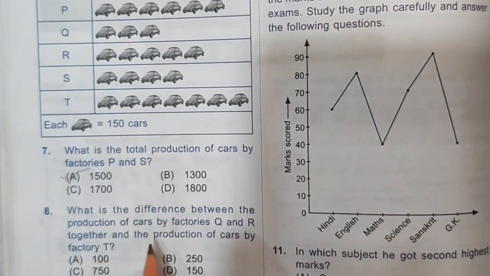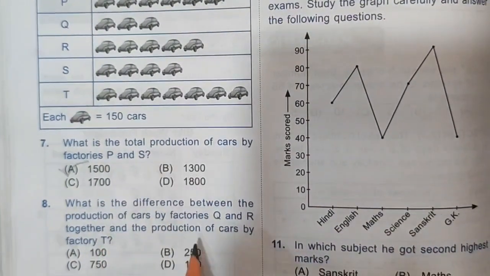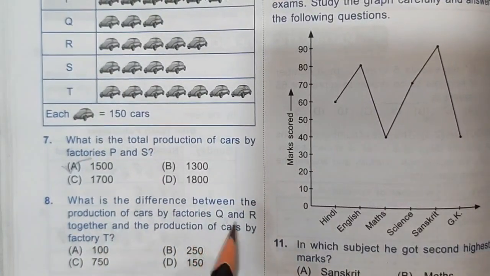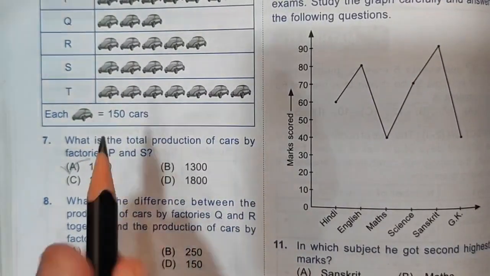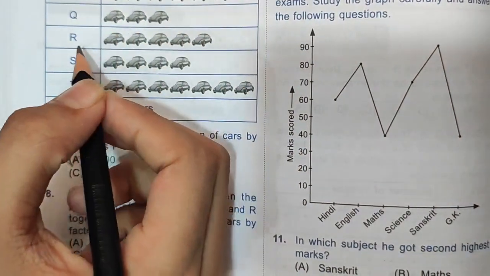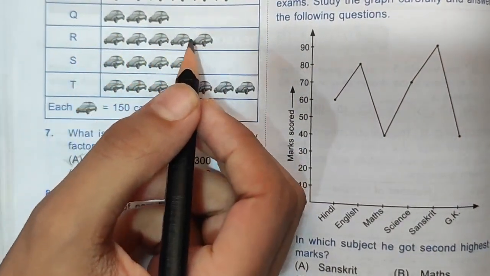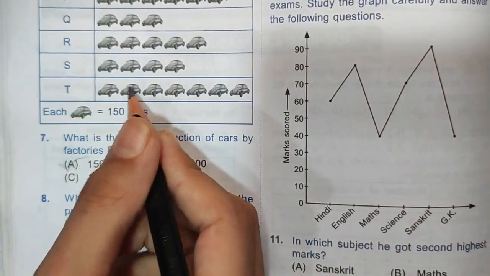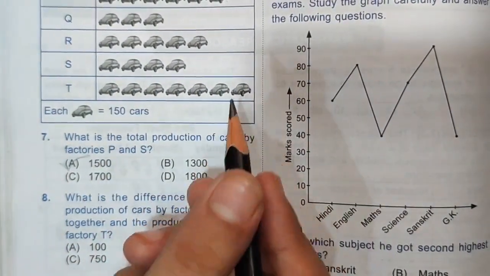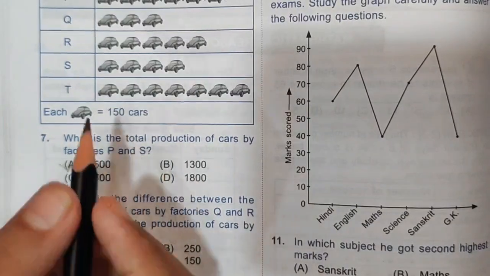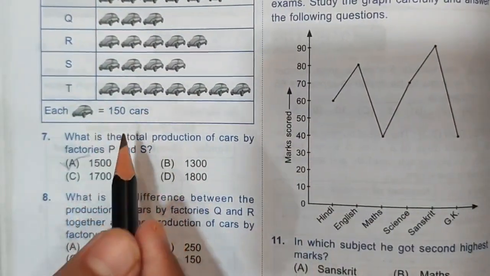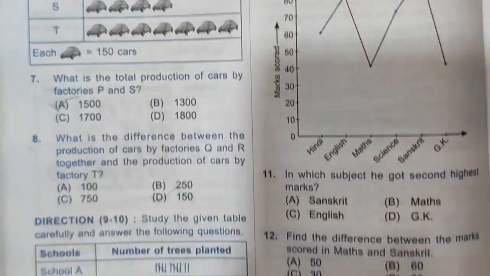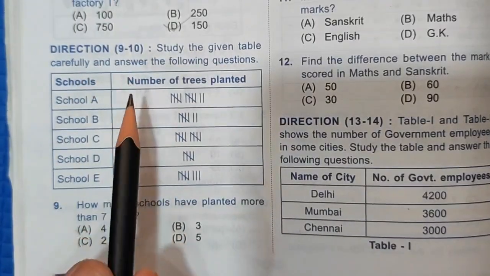Now eighth question. What is the difference between the production of cars by factories Q and R together and the production of cars by factory T? So in Q there are 1 2 3, and in R 1 2 3 4 5, which means 5 plus 3, which will be 8. And in T 1, 2, 3, 4, 5, 6, 7. So 8 minus 7 will be 1, and each represents 150 cars, which means our correct answer here will be option number D.